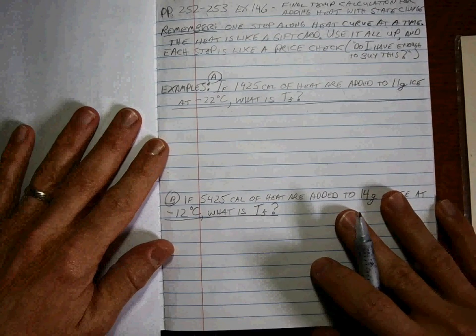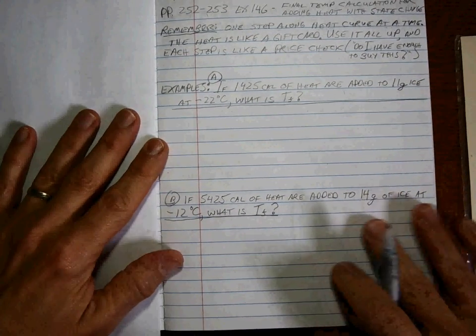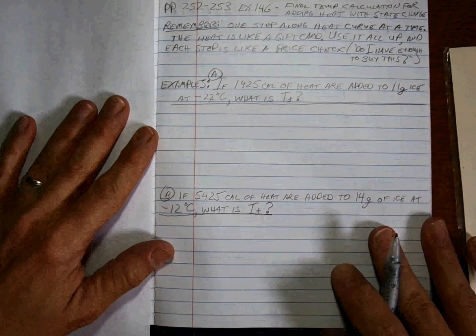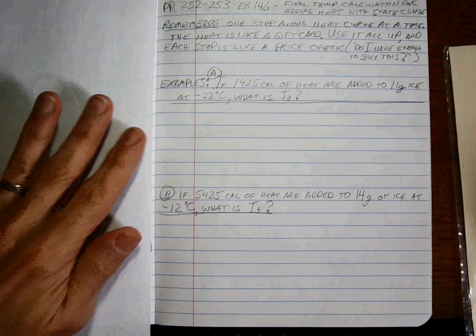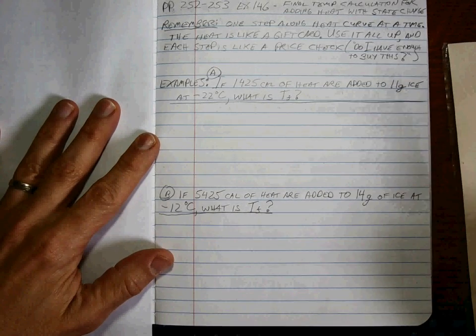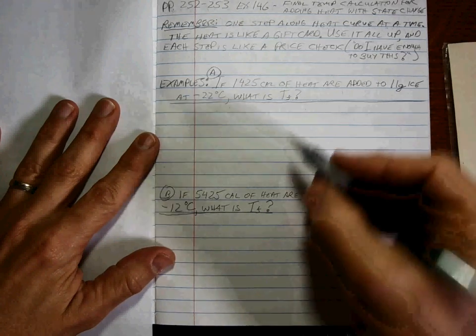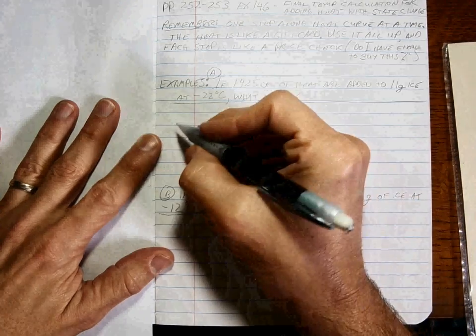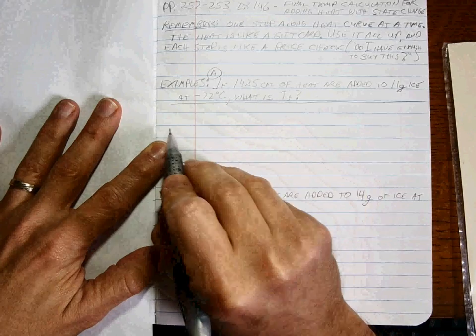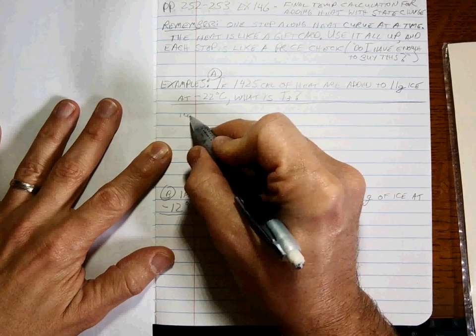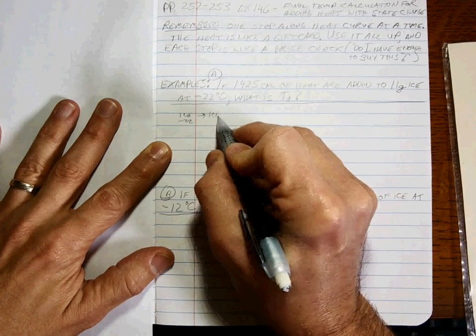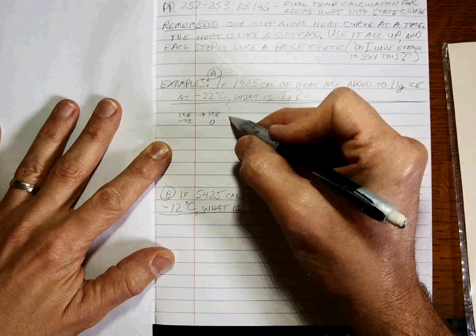Okay. So let's go through our problems and our methodology. The quicker you are with this, the better off you're going to be. So, here's how we go about our business. It's the same way every time. Our first step is ice at minus 22. We have to heat up the ice.